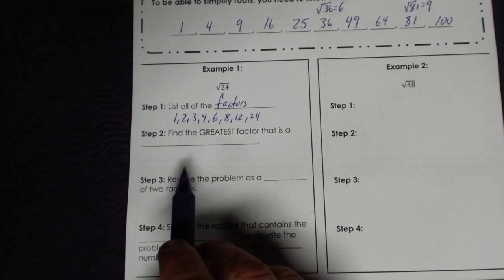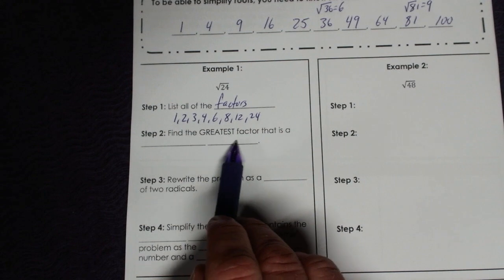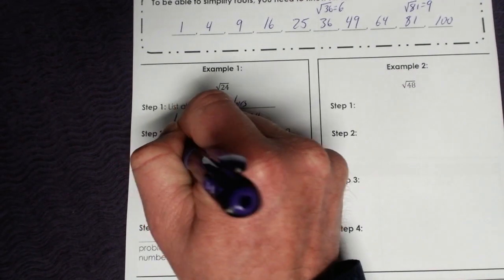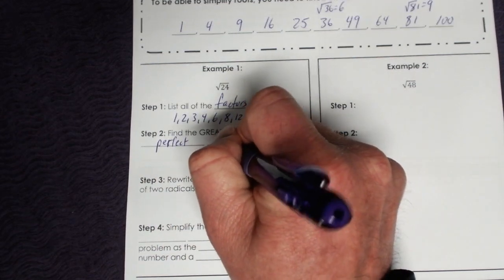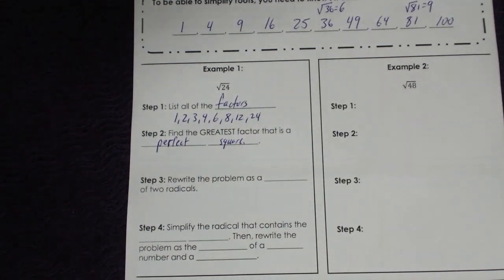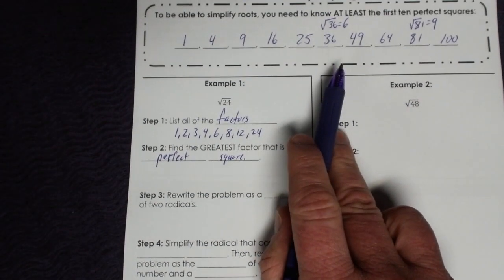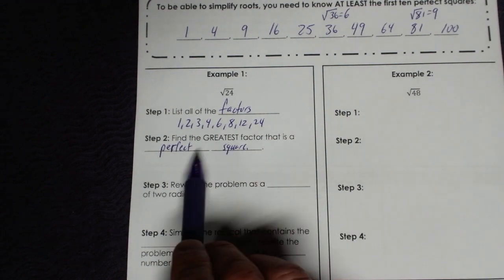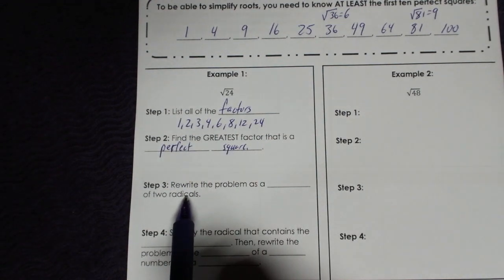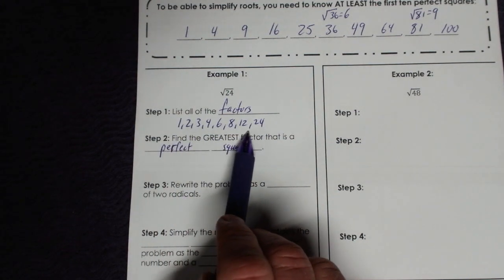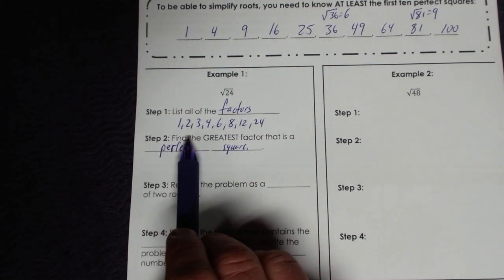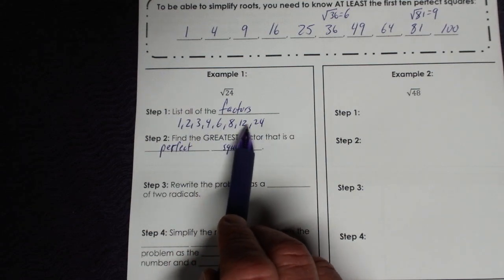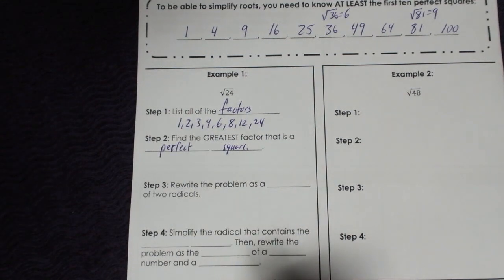Okay, so step 2 in simplifying is find the greatest factor that is a perfect square. Perfect squares are up here where we listed them, the first 10 perfect squares. So find the greatest factor that's a perfect square. So let's go up here and look at our factors. 1's a perfect square. Let's see if there are any others. There's a 4, 6 is no, 8 no, 24 no. So 4 is our greatest.